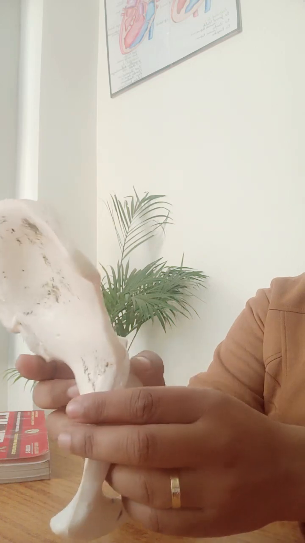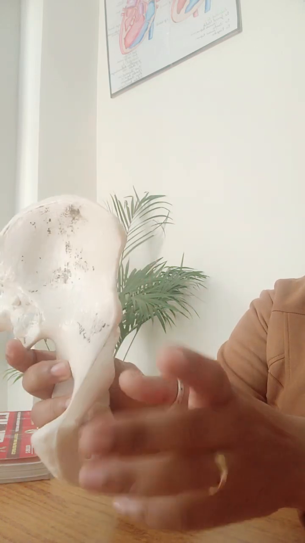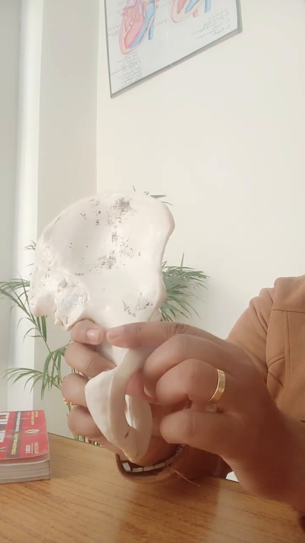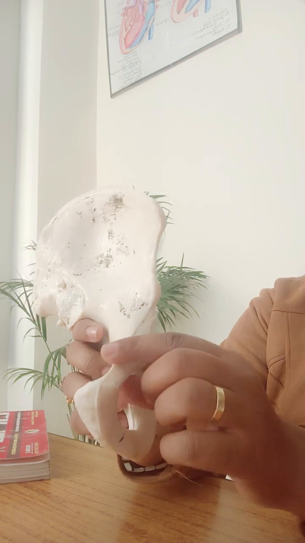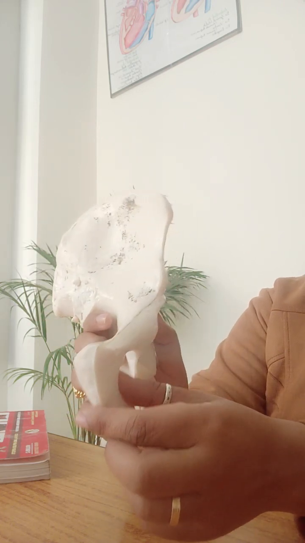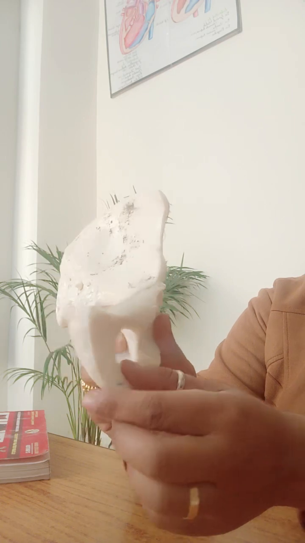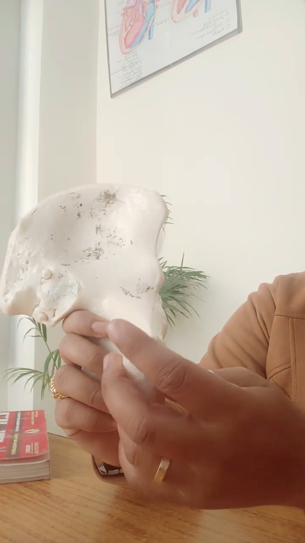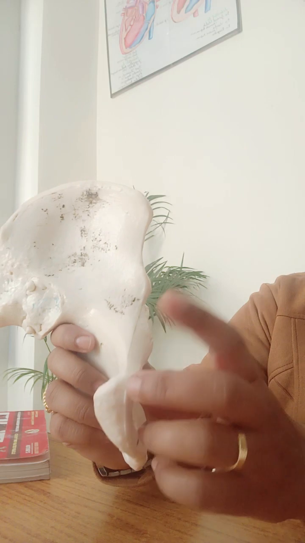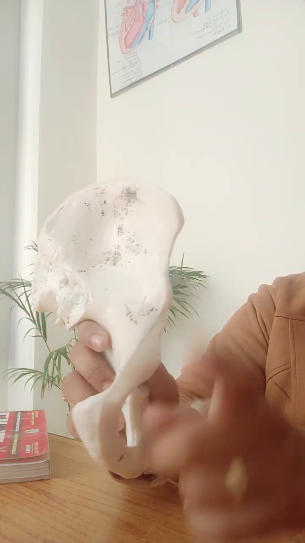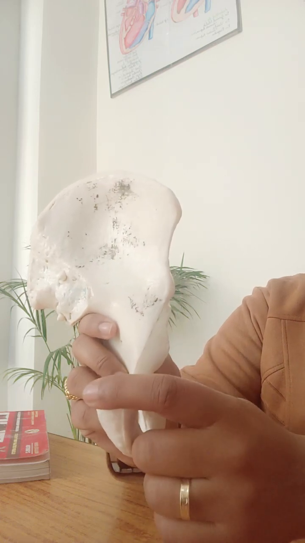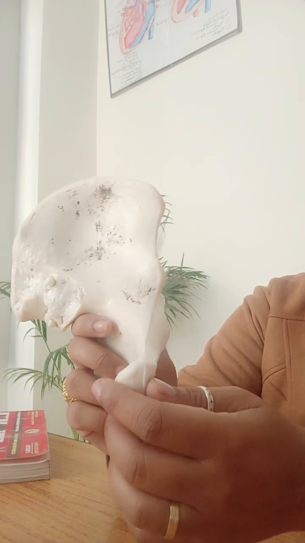Now let's talk about the parts of pubis. It has one body, one superior ramus which is present superior laterally, and another one is an inferior ramus present inferior laterally. The body of pubis has one border, called the superior border. Only one border in the total hip bone in pubis is a superior border, and second it has a pubis tubercle.